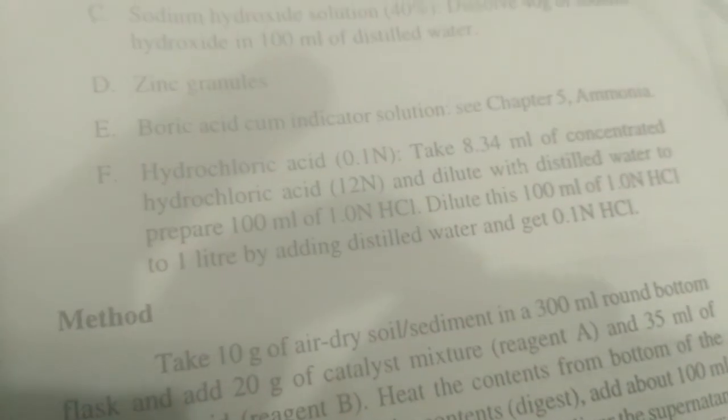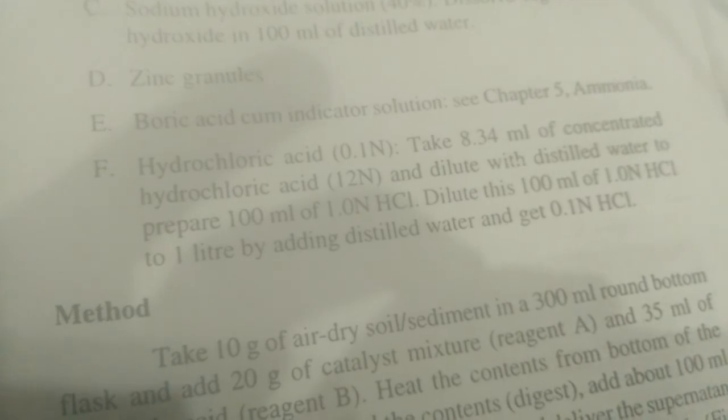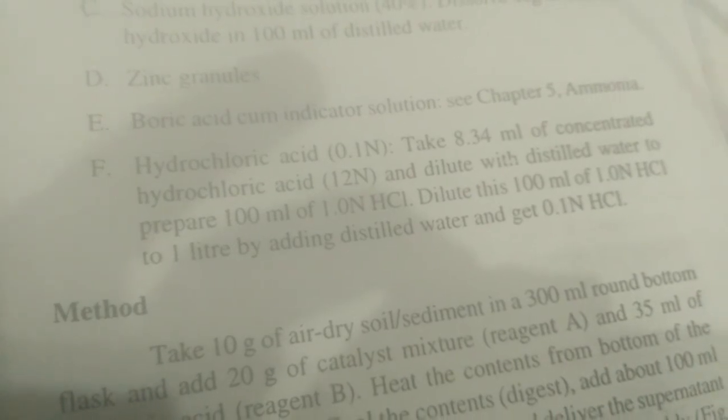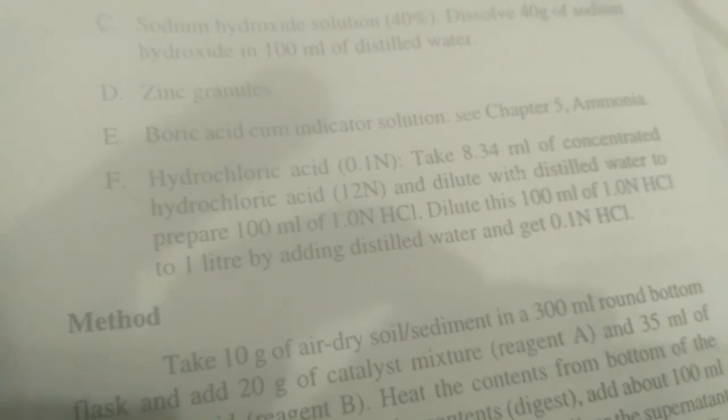Then hydrochloric acid, 0.1 N. Take 8.34 ml of concentrated hydrochloric acid, 12 N, and dilute with distilled water to prepare 100 ml of 1 N HCl. Dilute this 100 ml of 1 N HCl to 1 liter by adding distilled water.